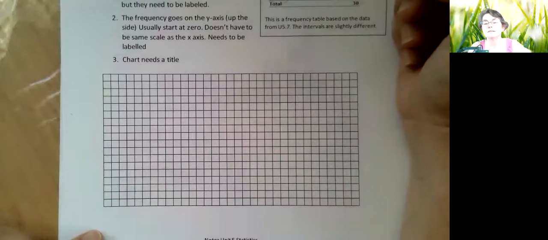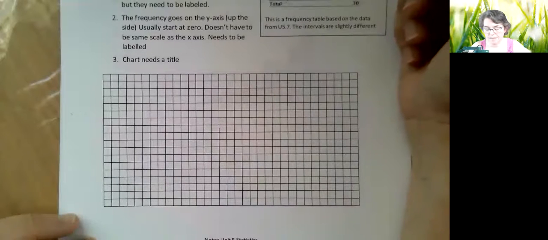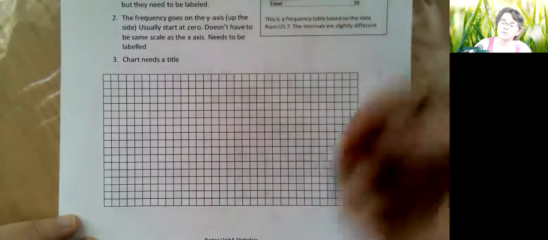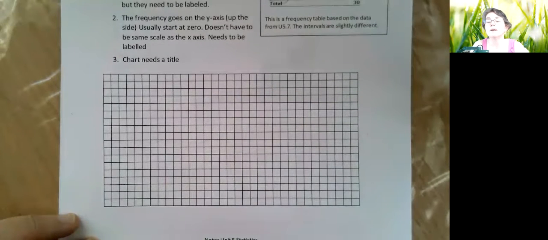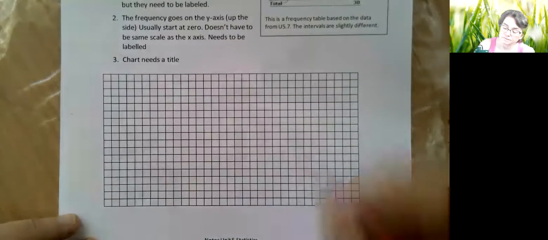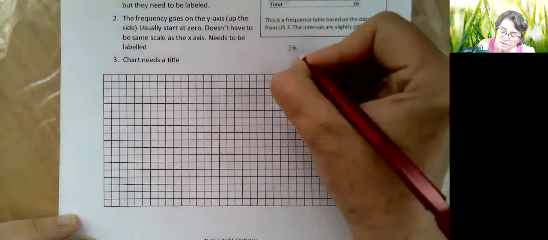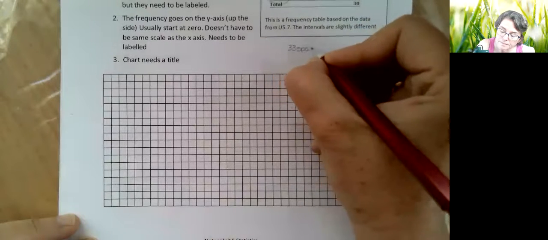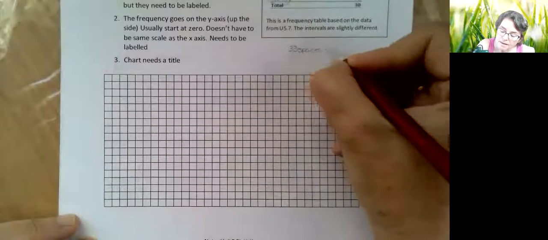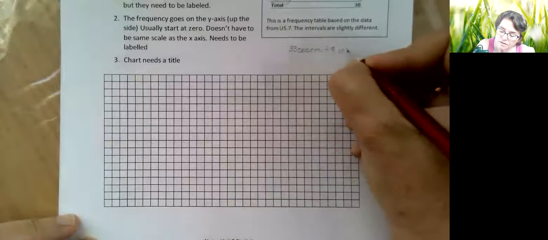There are 8 intervals. So there's a number of ways we can do this. I am going to choose, just to give myself a little bit of spare room, 33 spaces divided by 8 intervals.